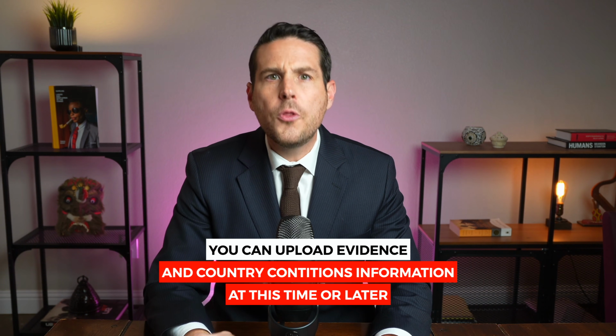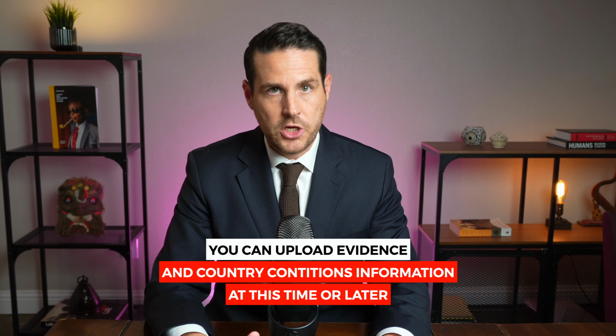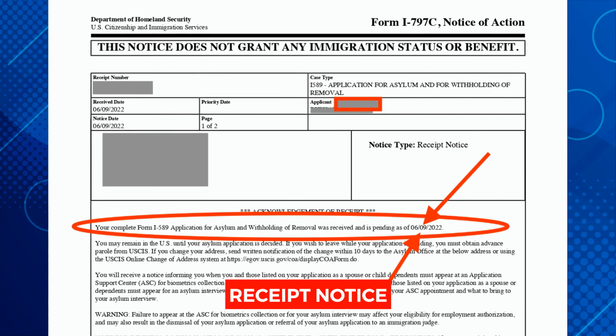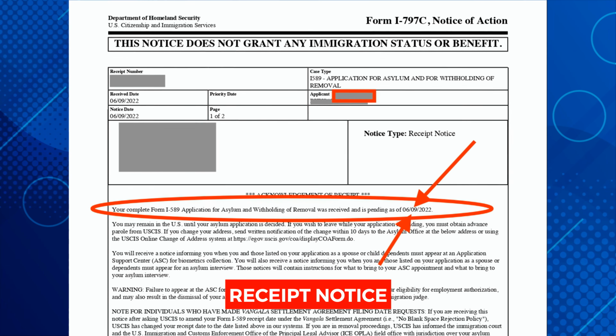You just need to follow the prompts in the My USCIS software until you're able to submit the application. Then, usually within a day or two, you'll get a notification that your application has been accepted and is pending with the government. Now, this letter, which you will find in your USCIS account, is called a receipt notice.